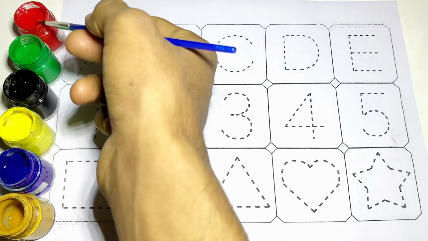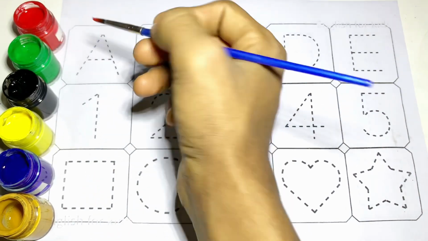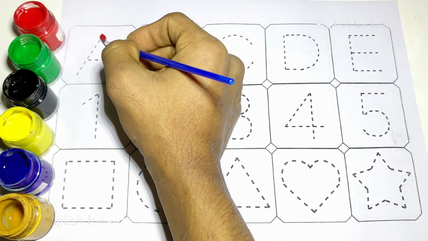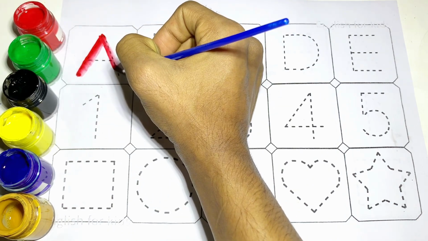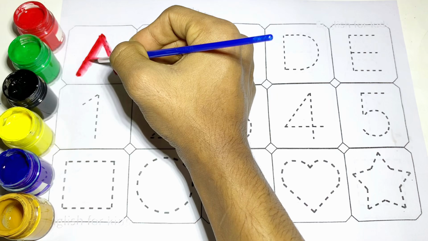Kids, first draw A. A for apple, A for aeroplane, and use red color.